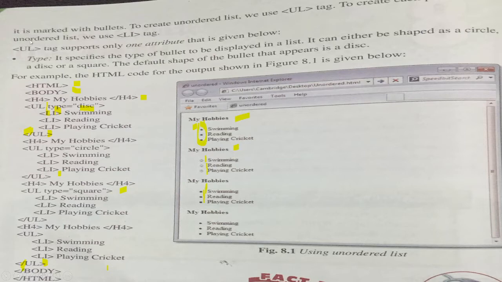Now this is how you can create an unordered list in HTML. We need to use the UL tag. UL means U is unordered and L is list. A UL tag supports only one attribute, which is given below, the attribute type. And there are some values here. You can see a type of disc, a type of circle, and a type of square.